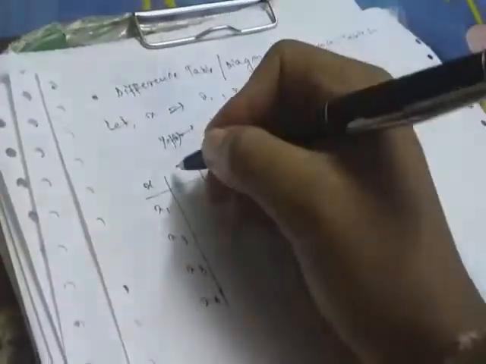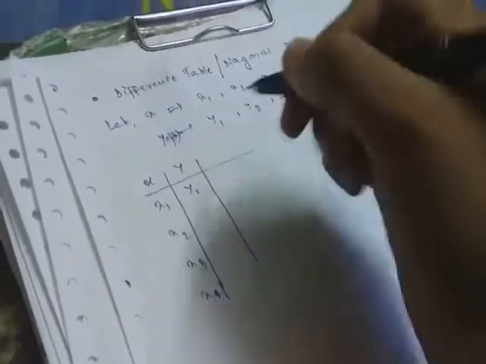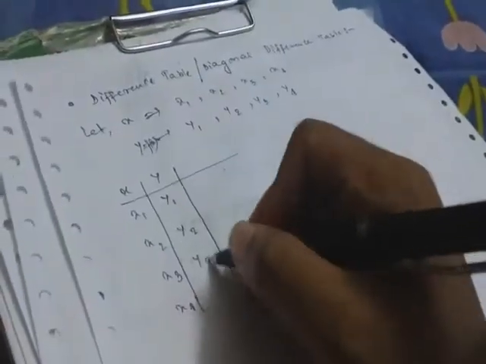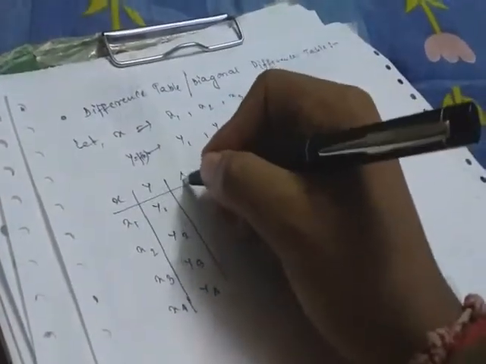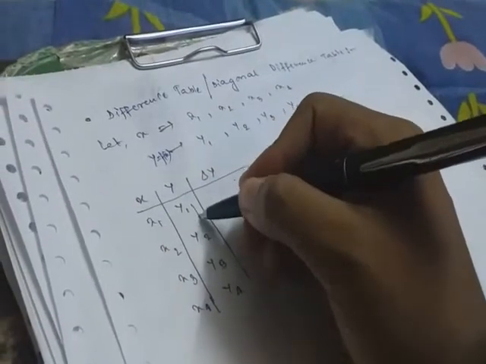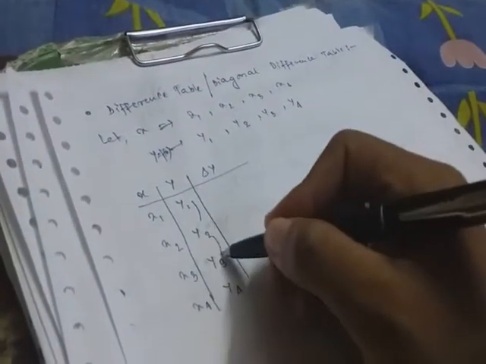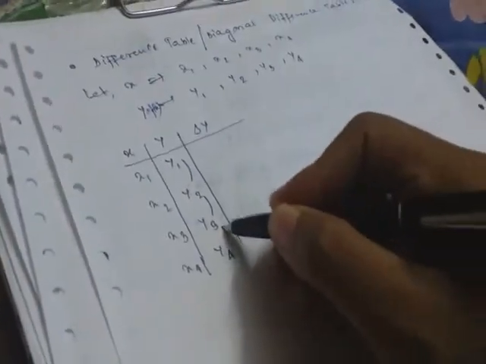Okay, now we will get the entries. So y1, y2, y3 and y4. So the first order difference del y is nothing but the difference between this, the difference between this, and the difference between this.